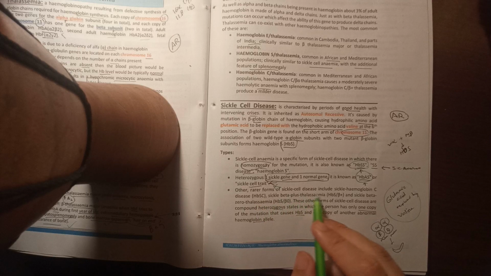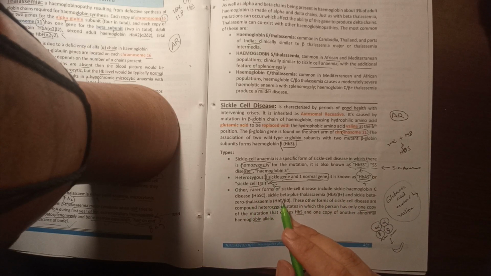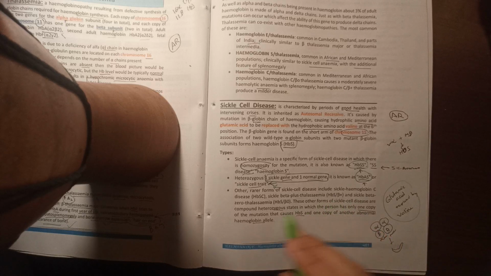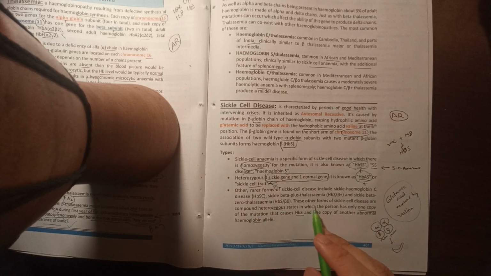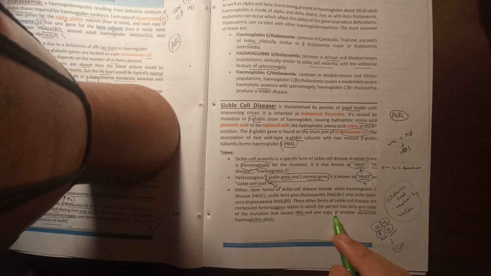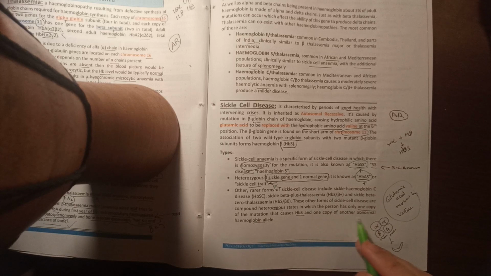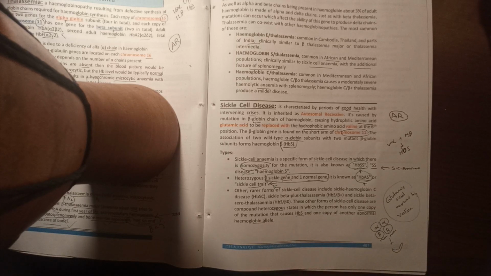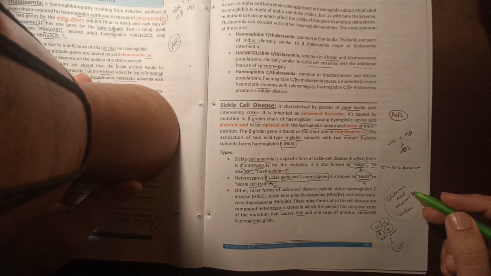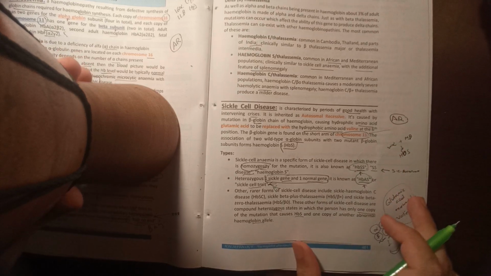Other rare forms of sickle cell disease include sickle hemoglobin C disease, sickle beta plus thalassemia, and sickle beta zero thalassemia. These are other forms of sickle cell disease and are compound heterozygous states in which the person has only one copy of the mutation that causes HbS and one copy of another abnormal hemoglobin allele. So remember, glutamic acid replaced by valine, it's happening on chromosome 11, and heterozygous would be HbAS and homozygous HbSS.